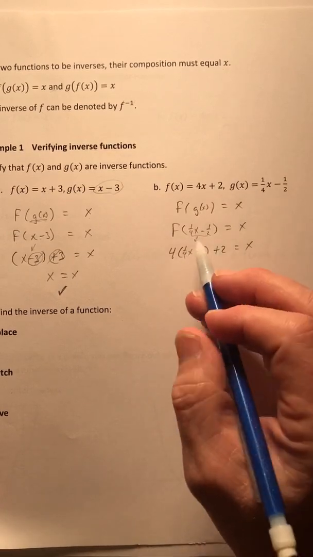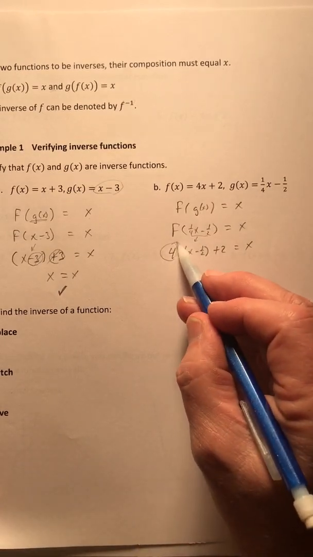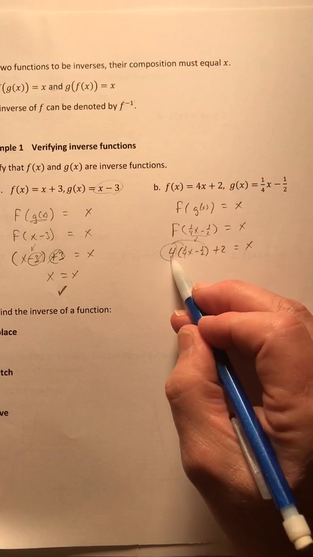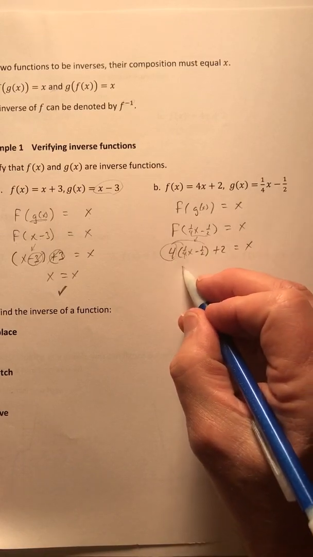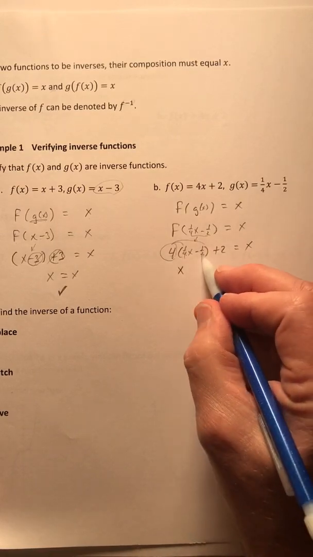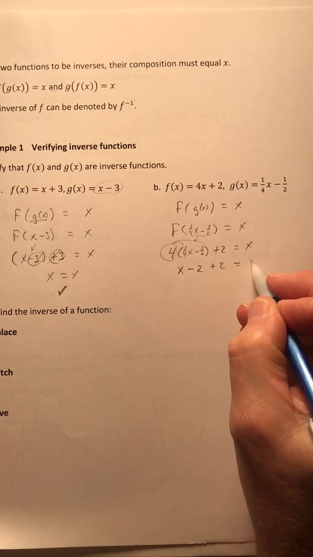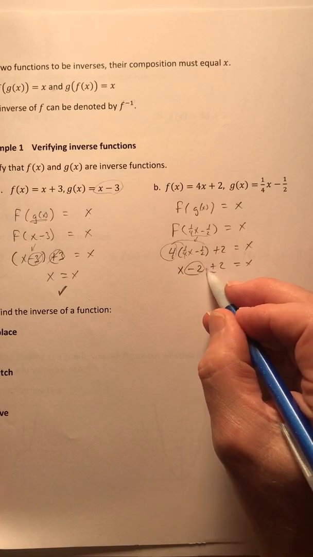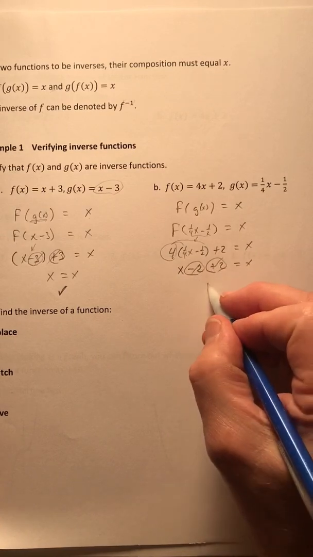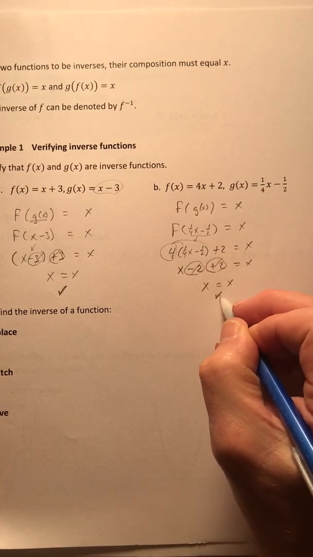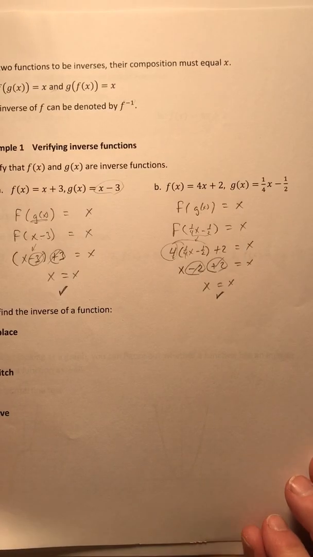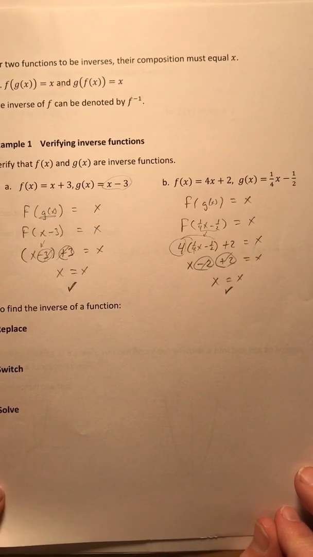Now all we have to do is simplify this side. So the first thing we have to do is distribute this. So 4 times 1/4 is 1, so we get x. Half of 4 is 2, minus 2. And then the plus 2 we bring down equals x. And then there it is. Minus 2 plus 2 cancel each other out, and we get x equals x. So that's how you verify that they are inverse functions.